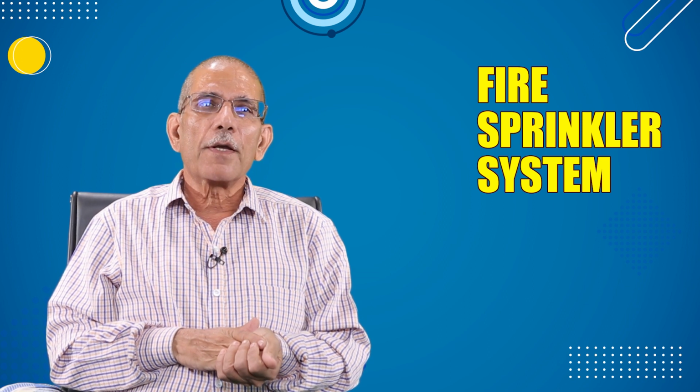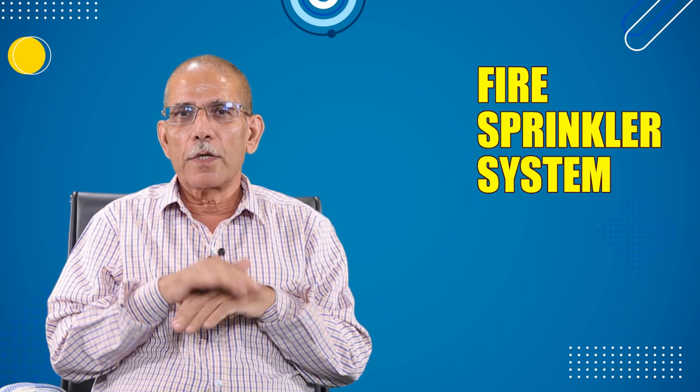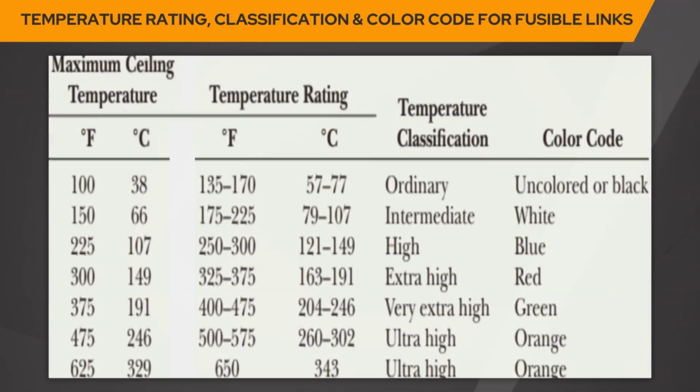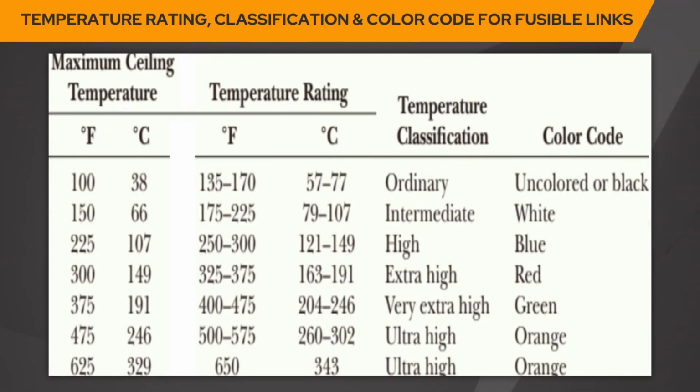The temperature rating, classification and color code for the fusible link type of sprinkler head are given in the table. The maximum ceiling temperature is interrelated to the temperature rating and the temperature classification, as well as the appropriate color code.